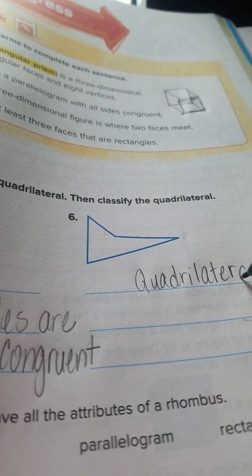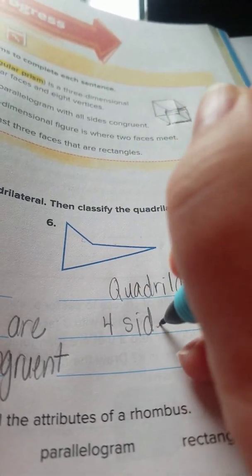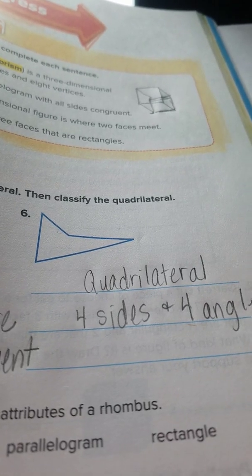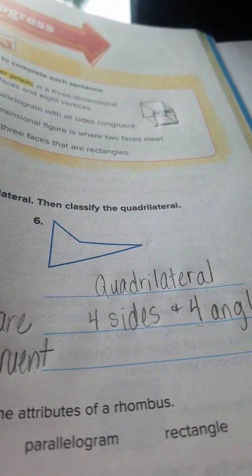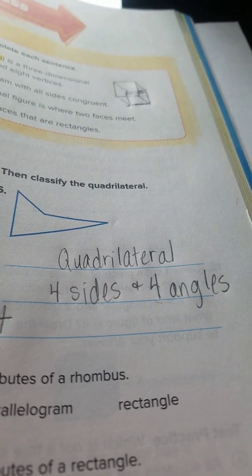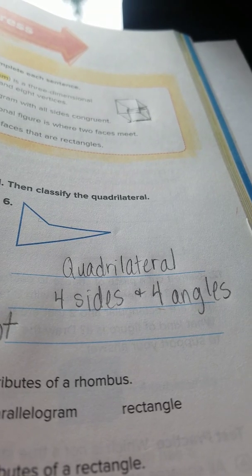But boys and girls, there's really nothing more that makes it special. So we could just say there's four sides and four angles. This one's just one of those general quadrilaterals. Nothing real special about it. I don't mean to hurt its feelings, but in this case, there's just nothing that's special.